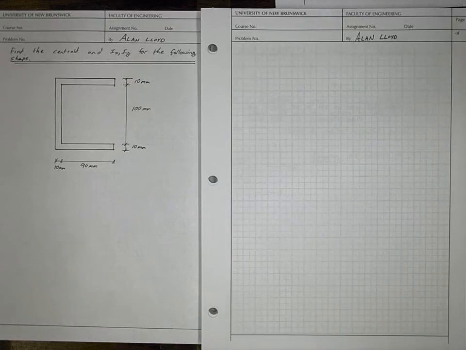So in this problem we're going to find the centroidal axes which intersect at the centroid of the shape, and the moments of inertia about the x and the y axis, where the x and y axes are defined about the centroid. Now this is a fairly simple shape, and because it's so simple we can use discrete parts and the principles of parallel axis theorem to solve for the moments of inertia rather than trying to integrate over the area.